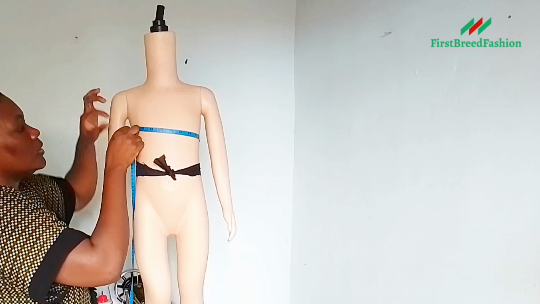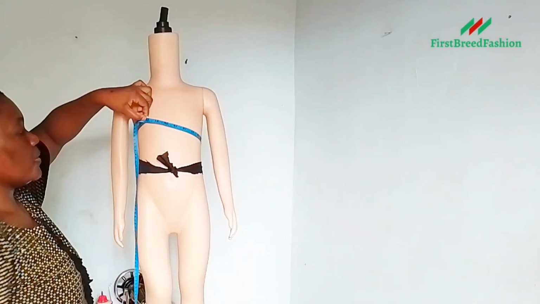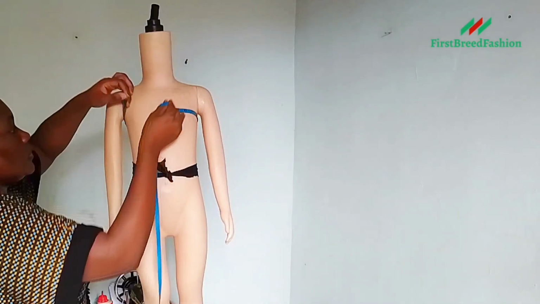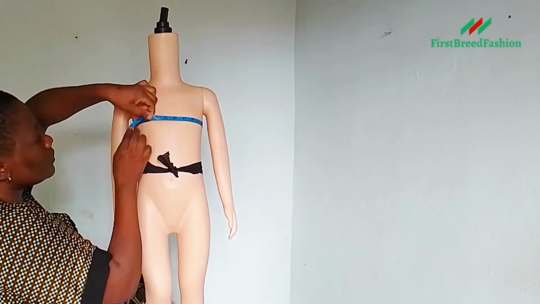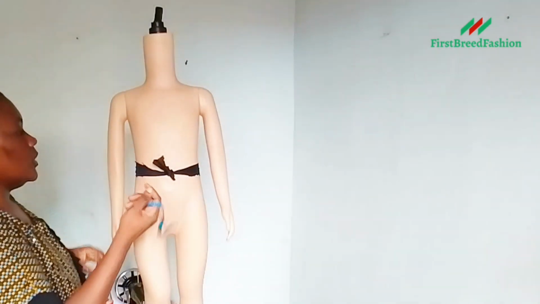So after you get the chest length, you will also need the chest round. So you measure around the chest like so. Please don't allow the tape to slack, and then hold it firmly like so. That's how to get the chest round.